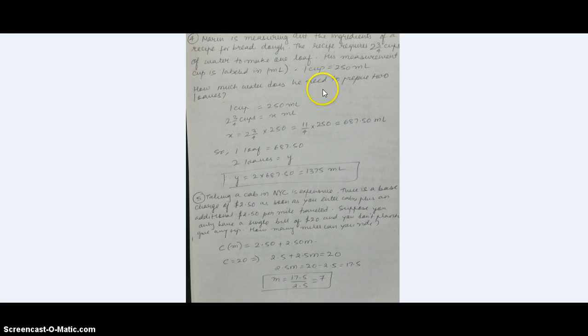So it says one cup is 250 ml. Now, the recipe for one loaf requires 2 3/4 cups. So we need to find the water required for 2 3/4 cups. That is x. So we can cross multiply. So x times 1 is x equals 2 3/4 times 250.